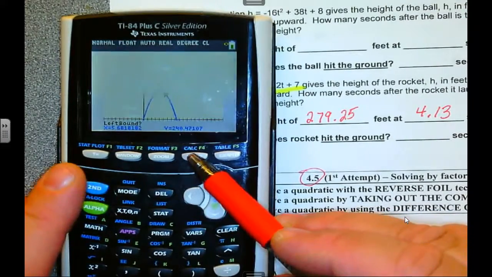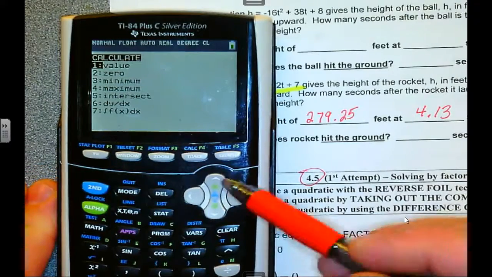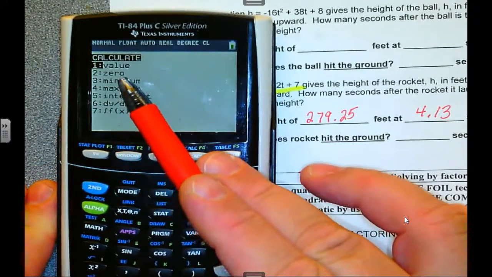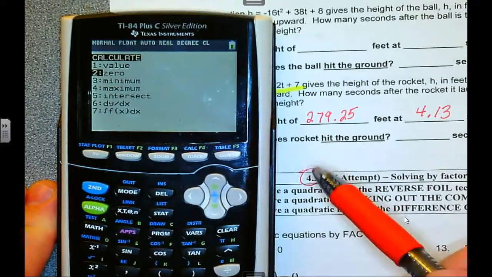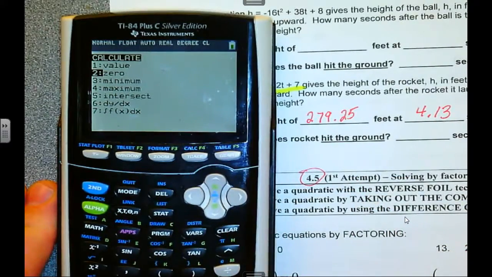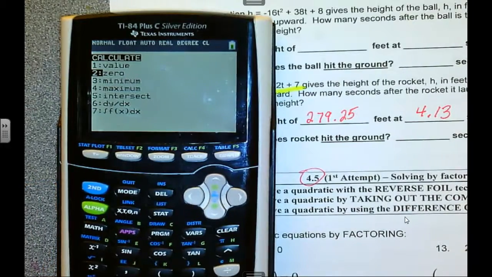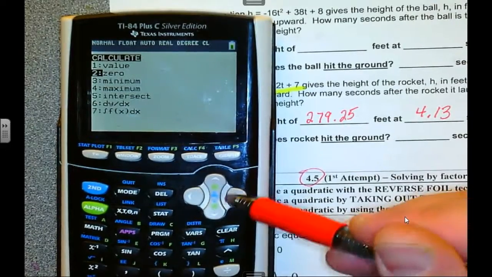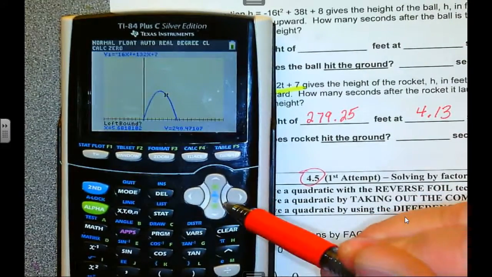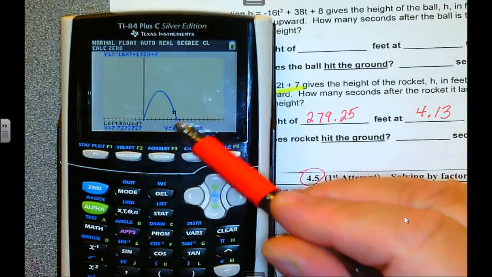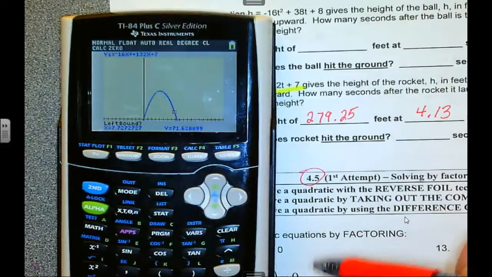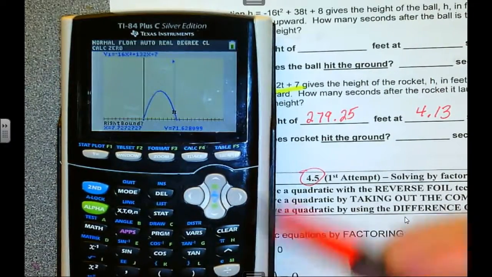Okay, go back to your second trace. This time I want the 0 for the equation, one of the zeros. Because that's when your y value is 0, that gives you the x-intercept. That's what, in our x, is the ground. Okay? So we hit enter. We're going to have to do that left bound, right bound thing to the x-axis. Okay? So I'm going to hit enter.